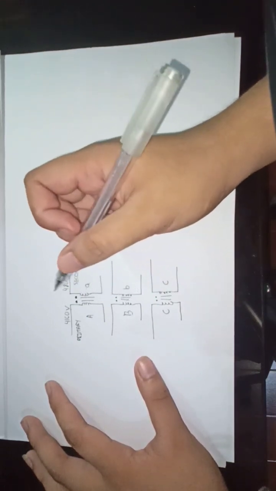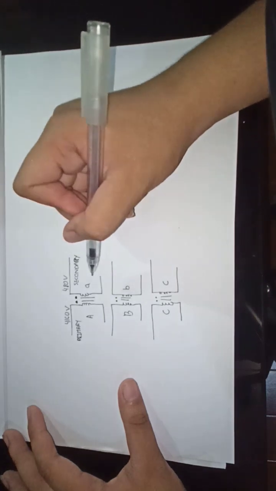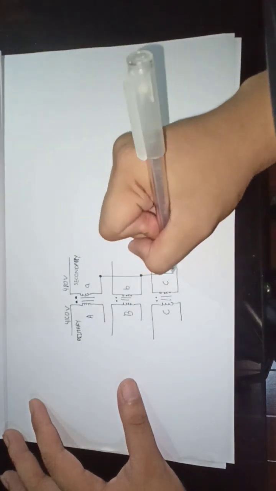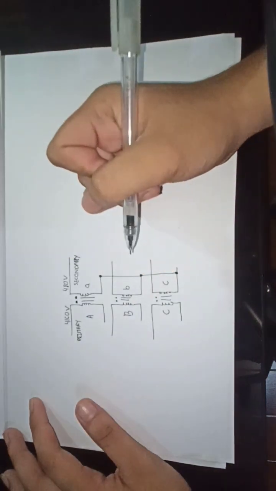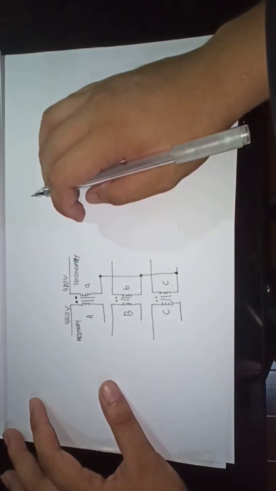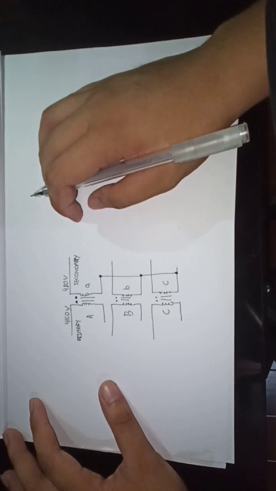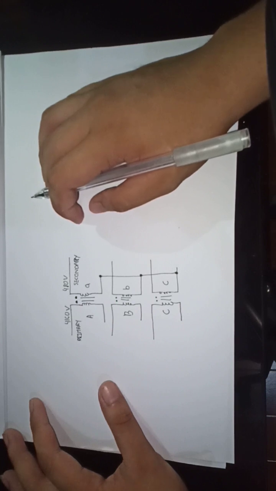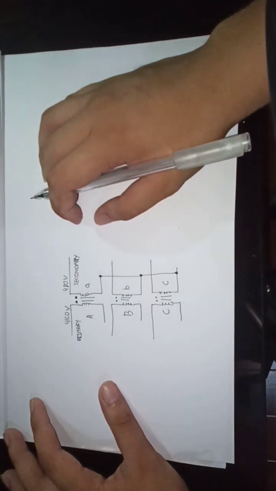Since we are illustrating a Delta-Wye transformer connection, let's start by connecting our secondary windings in Y. So we are going to connect winding A, winding B, and winding C together. So this is a Y grounded transformer connection. The Y grounded transformer connection has different characteristics than the Y ungrounded transformer connection, which will be discussed in a different video.